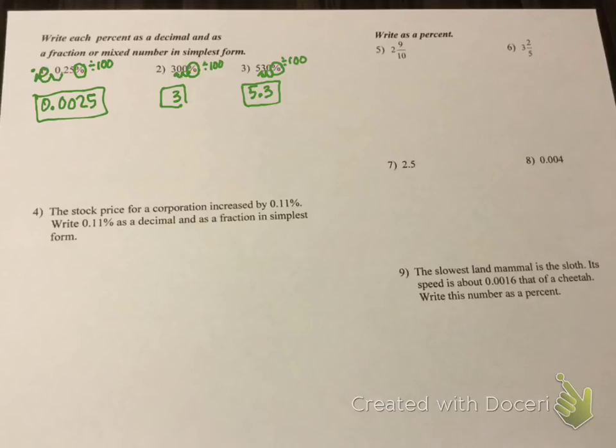And then we've got a little word problem example here. Stock price for a corporation increased by 0.11%, so 11/100%. Write 11/100% as a decimal and as a fraction in simplest form. So here's where we're going to start.